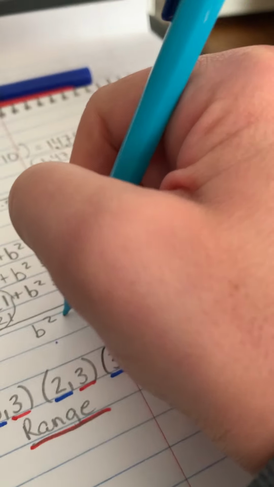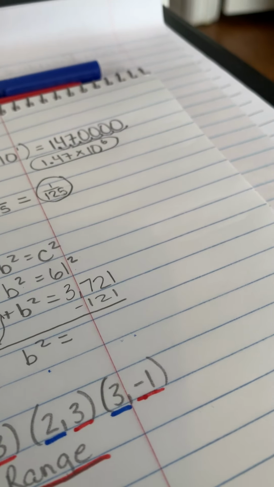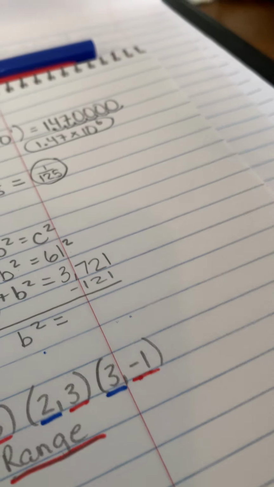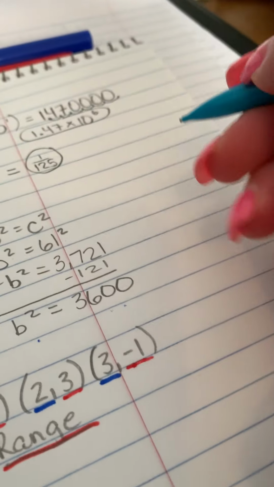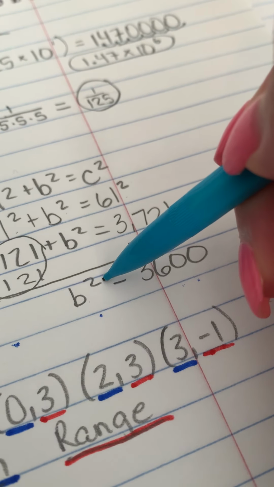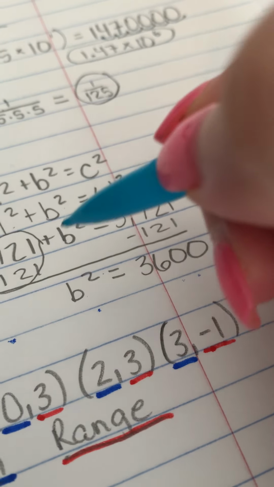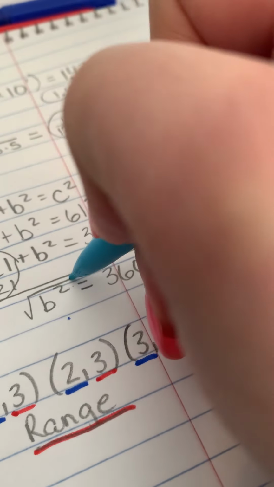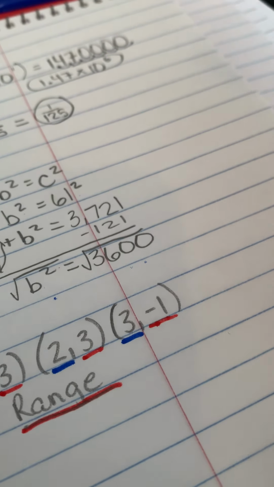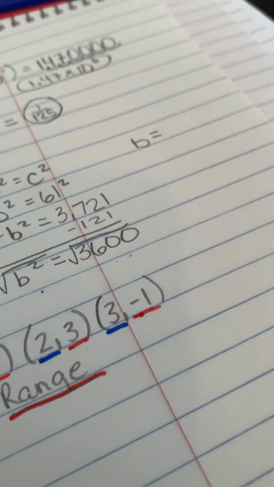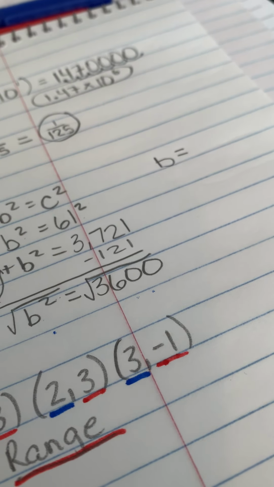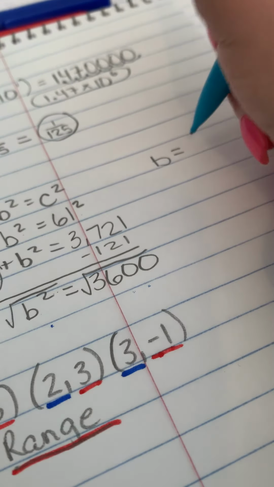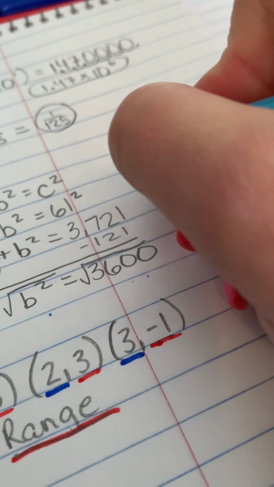So I'm left with b squared equals 3,721 minus 121, which is 3,600. And I don't want to know what b squared is. I want to know what b is. So in order to get rid of this squared, I have to do the inverse, which is taking the square root of. But whatever I do to one side, I have to do to the other side. And that's going to give me the square root of 3,600, which is 60. So B equals 60.